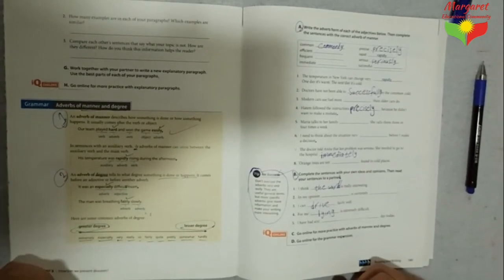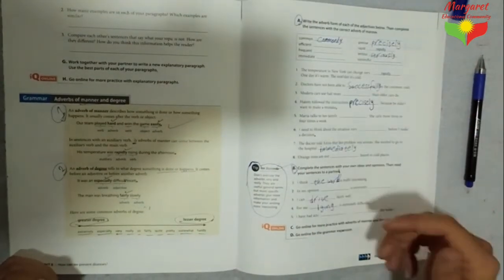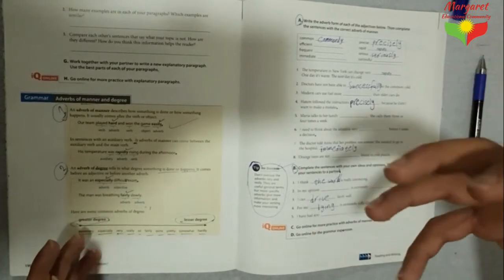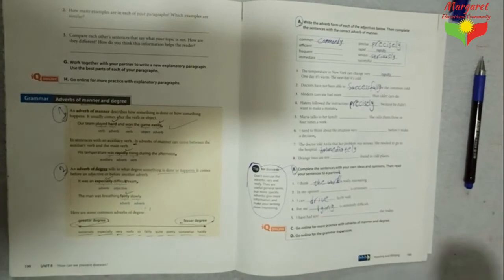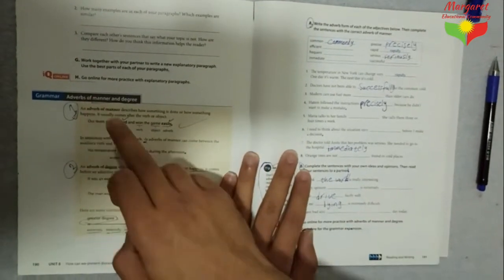So degree is to what degree something happens. Is it to a very small degree or a very high degree? For example, extremely means a lot, while hardly or somewhat means not a lot. I hope you understood all about adverbs of manner and degree.